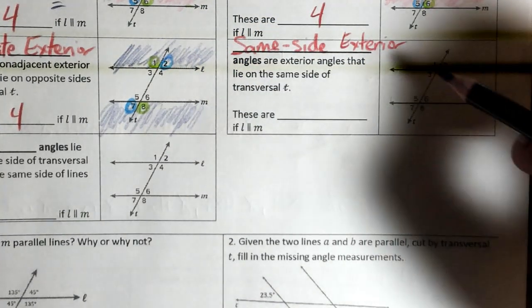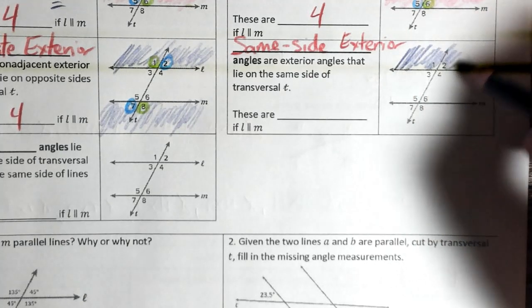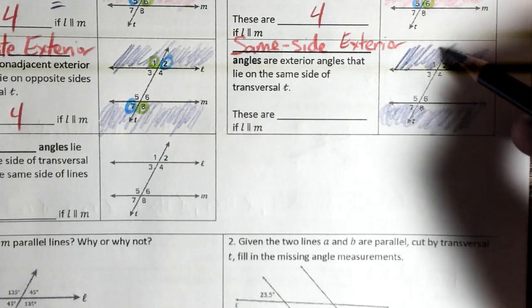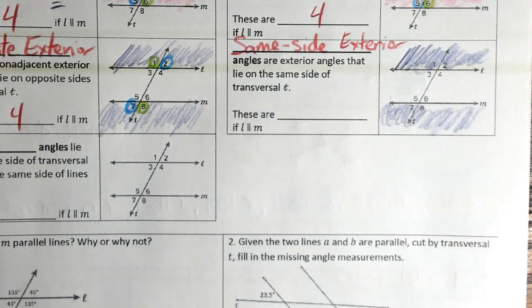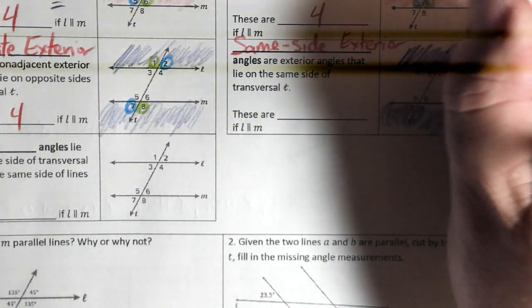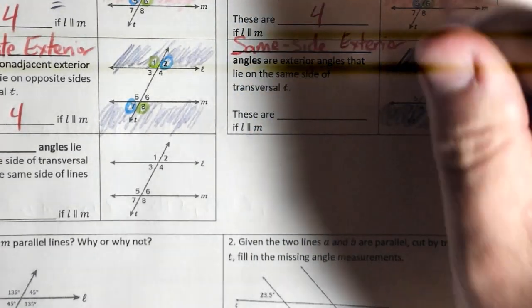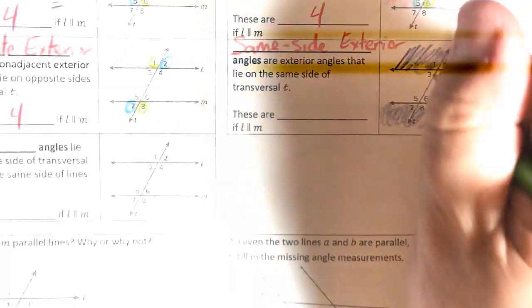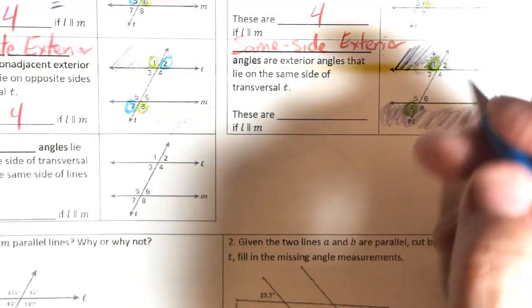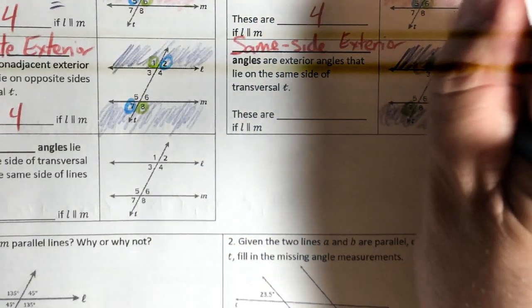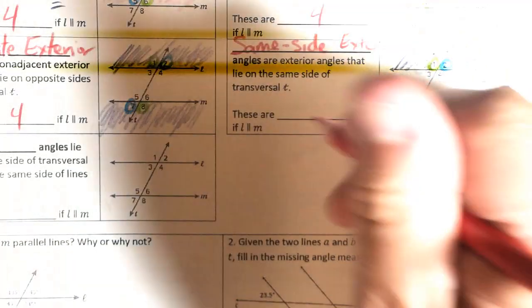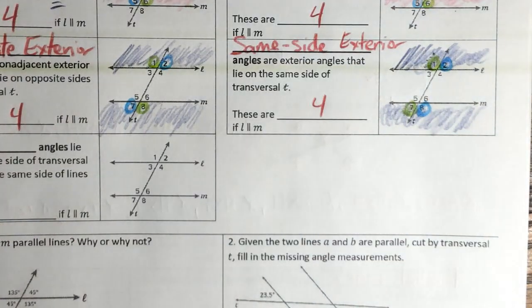All right, same side exterior. Let me just color this in. So again, exterior is going to be the outside of the lines. And it says same side. Well, that's going to be, you can either say 1 and 2 or 1 and 7. We're going to go across, so 1 and 7, 2 and 8. So 4. There we go.